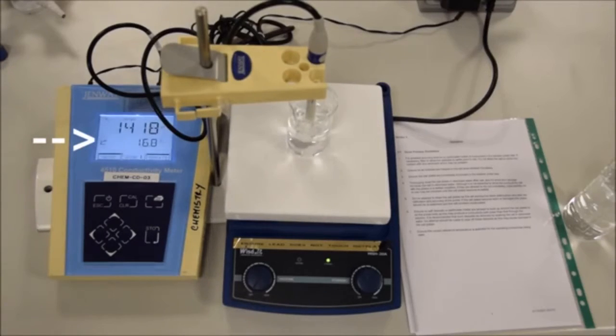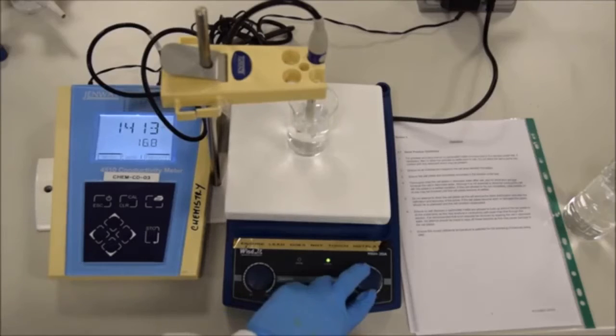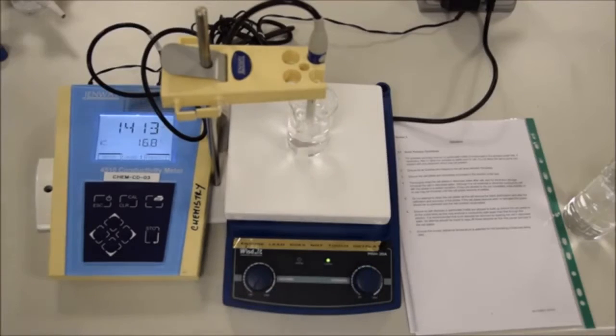What you can do is push the store or return button, and that will immediately calibrate the cell to the known value for that calibration solution. And that calibration solution has a conductivity of 1413 microsiemens per centimeter.